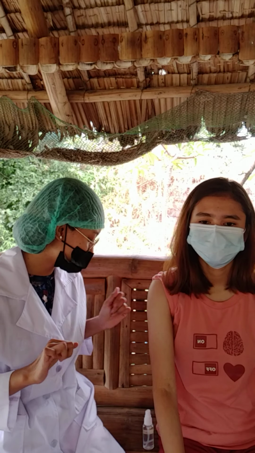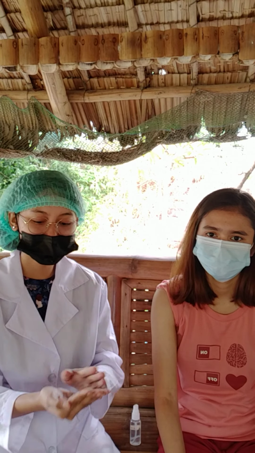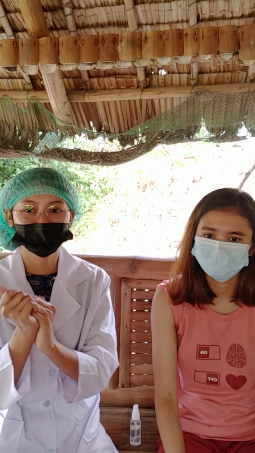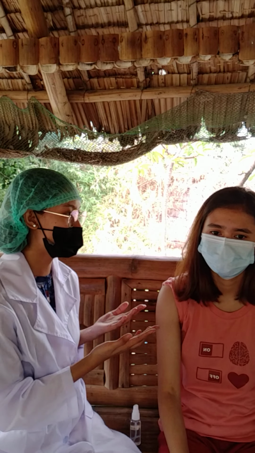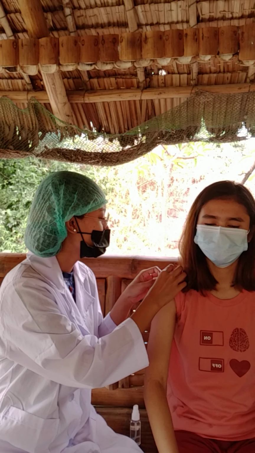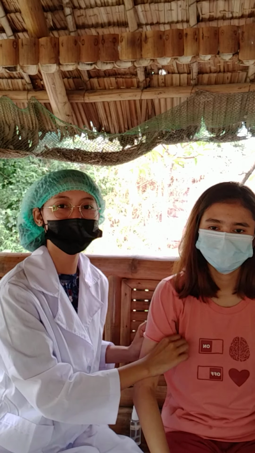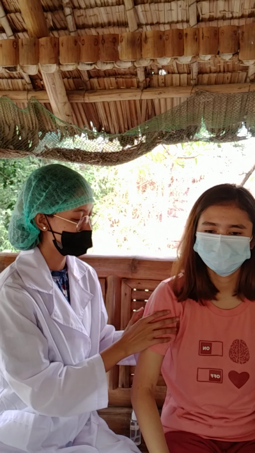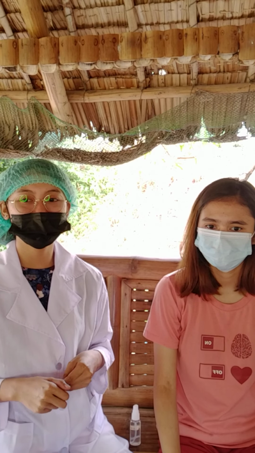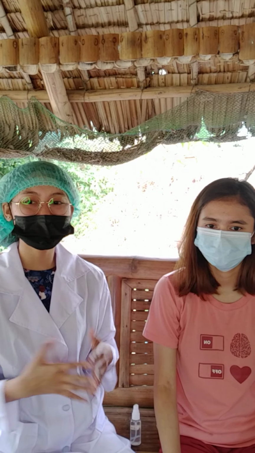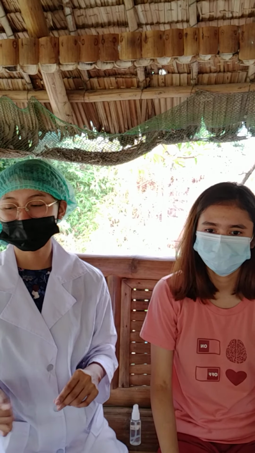And then after that is alcohol to remove all the microorganisms. And then after that, help the patient in an appropriate or in a comfortable position. So ayos po tayo, ma'am. And then after that is clean the diaphragm of the stethoscope with the alcohol wipe.